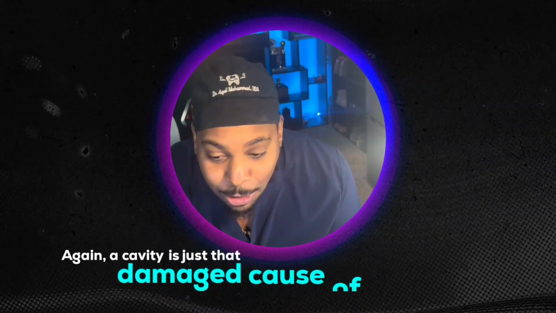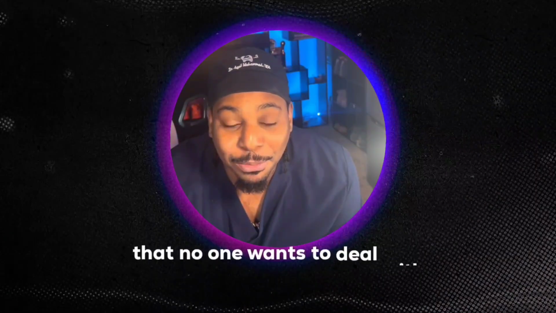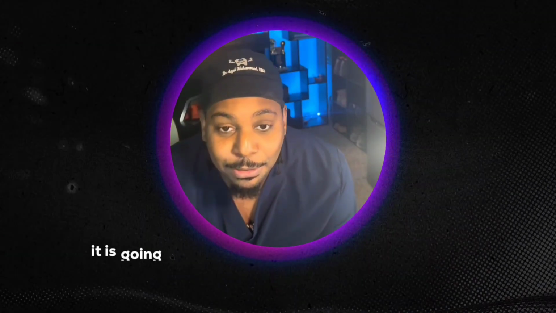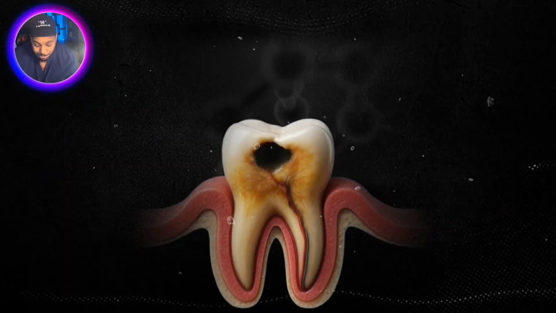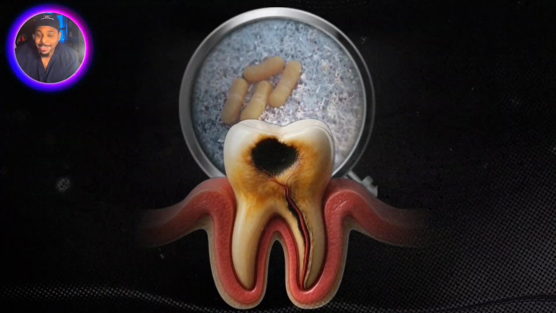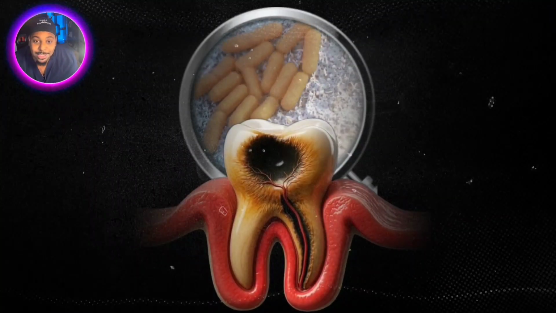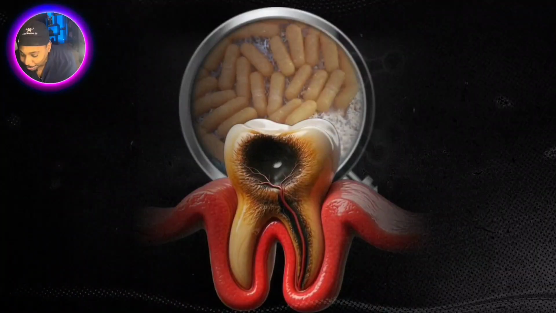So again, a cavity is just that damage caused to the tooth, turning it into this mushy mess that no one wants to deal with, and it's infected, it's no longer healthy, and it's going to continue to produce acid and keep going, because now the environment's more acidic. It's going to grow more of those acid-producing bacteria on it, and it's going to keep this process going and keep tunneling through that tooth until it gets to the nerve, and you come to the doctor yelling, screaming, all that type of stuff.